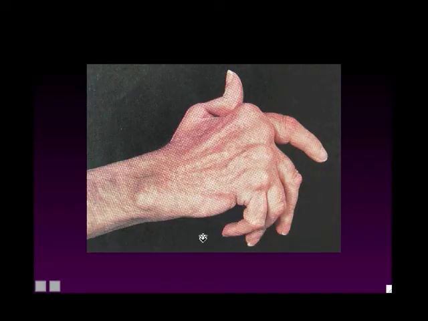Another example of one of these autoimmune diseases is rheumatoid arthritis. In rheumatoid arthritis, the immune system gets confused and starts attacking the hyaline cartilage that keeps your joints running smoothly. And so as the immune system destroys the hyaline cartilage, the joints can become painful to use and eventually just get frozen in place.